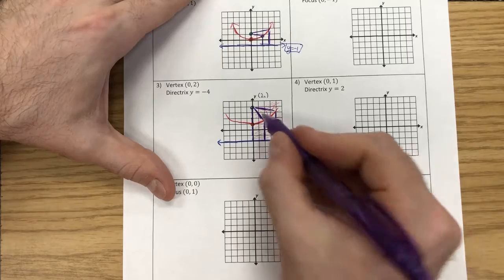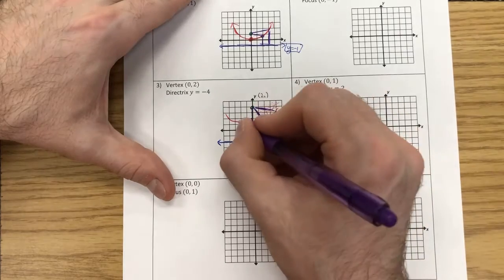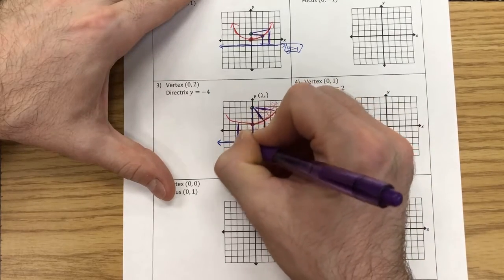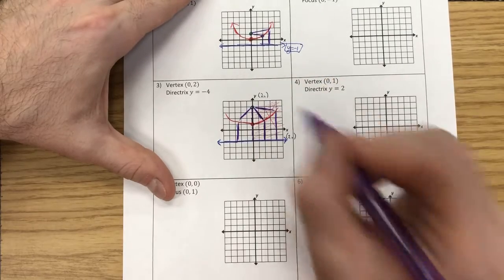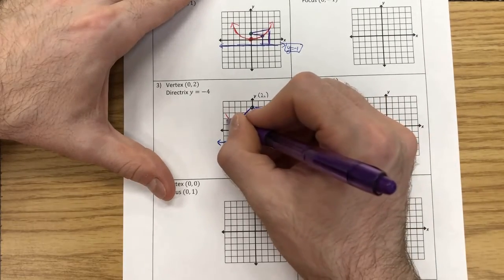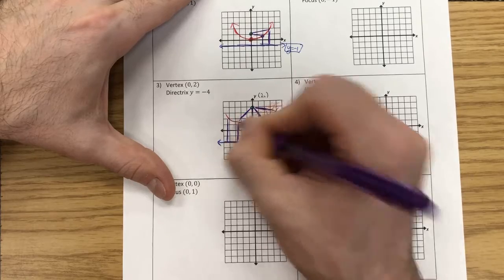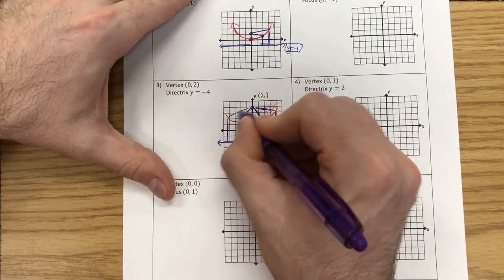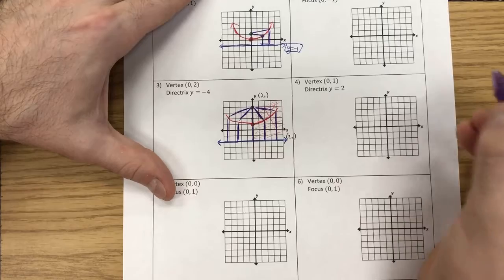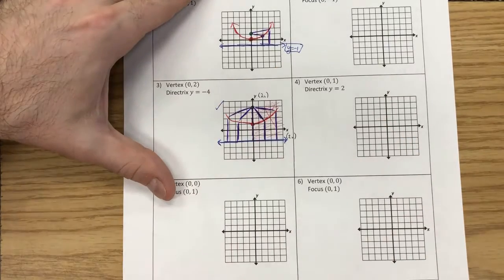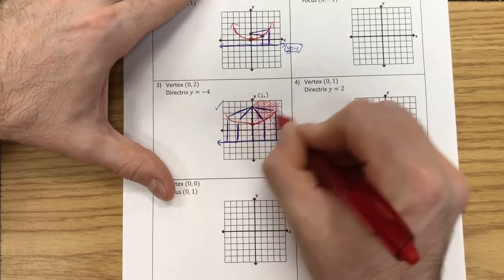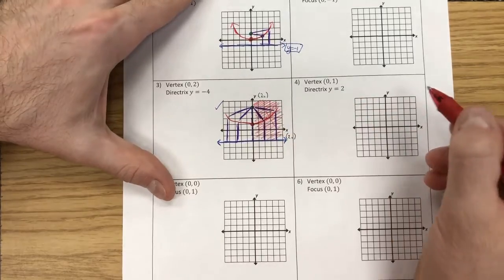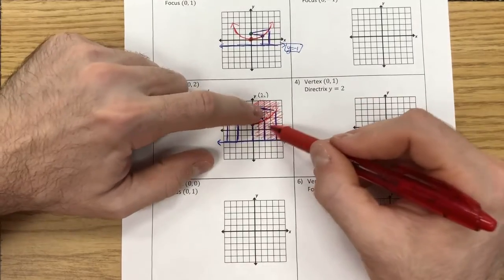But what I can do is draw this curve much flatter so that when I test a point about 3 units away, that checks out. And this is about 4 units away, that is about 4 units away. That part checks out. So again, we're going to ignore the side over here because the two distances were not equal.